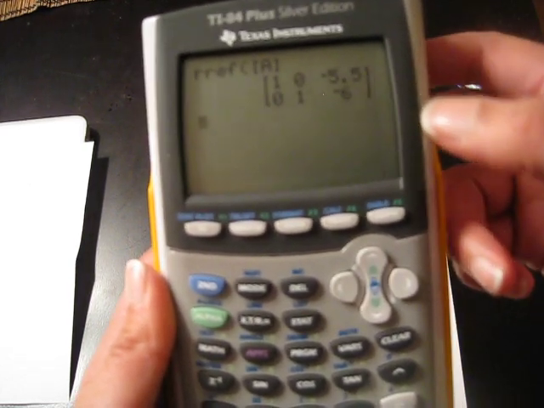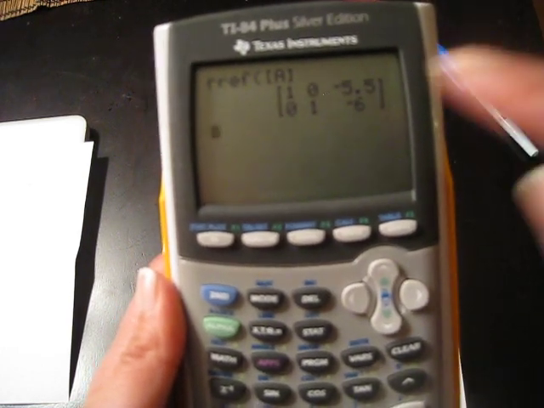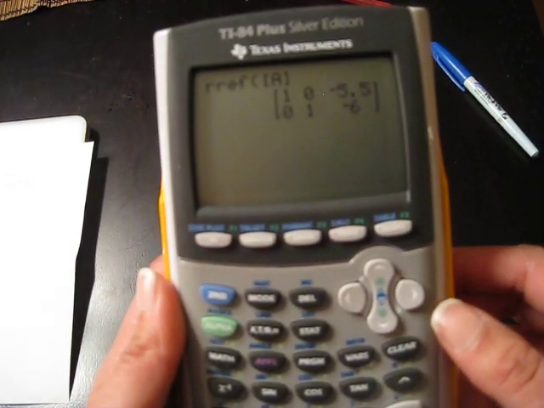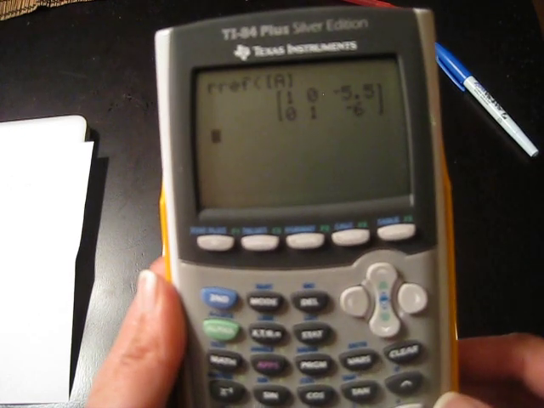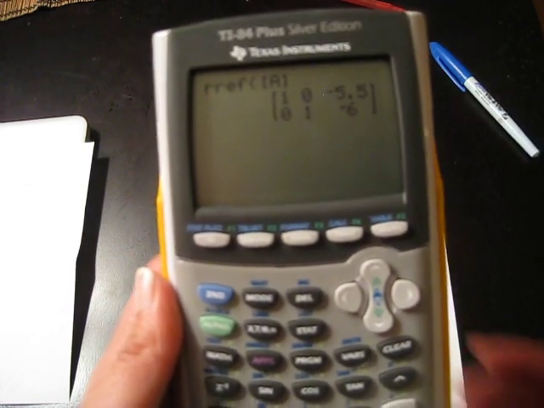And look at that. This last column right there, that's giving you the answer. It's saying 1x equals negative 5.5 and 1y equals negative 6. So this is your answer right there.